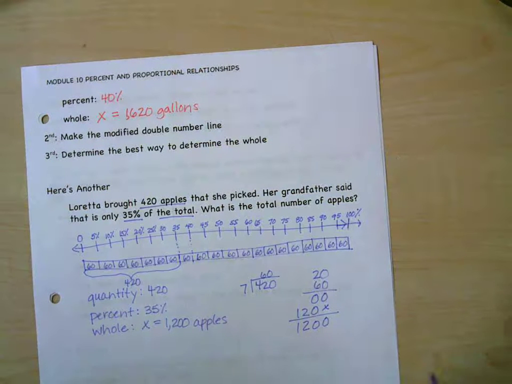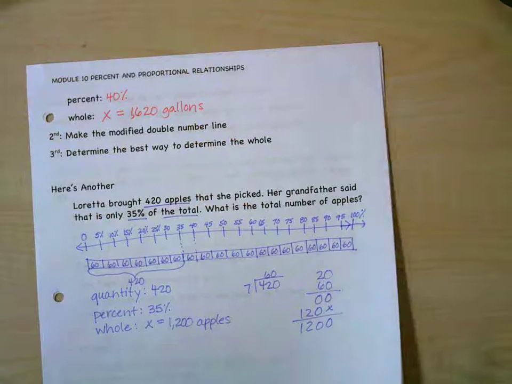And did we just find the whole? Absolutely. And how did we do it? By using the modified double number line. So that's pretty awesome. It's a very powerful tool if you remember how to use it correctly.